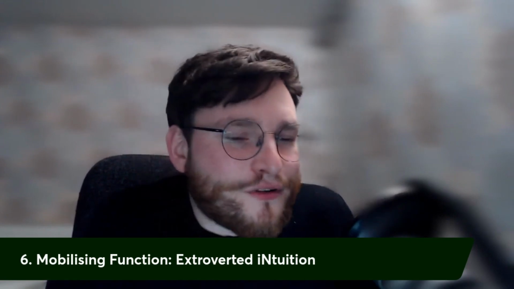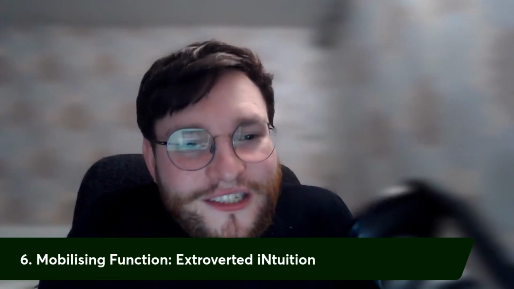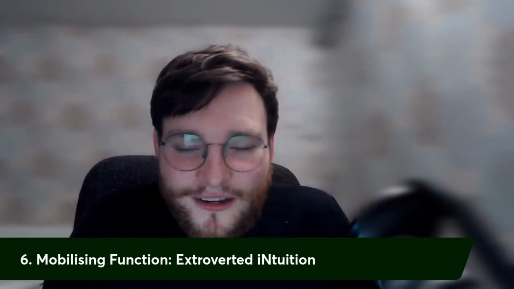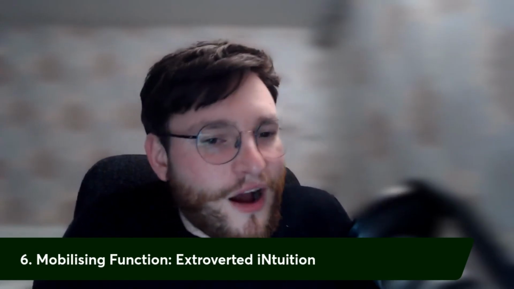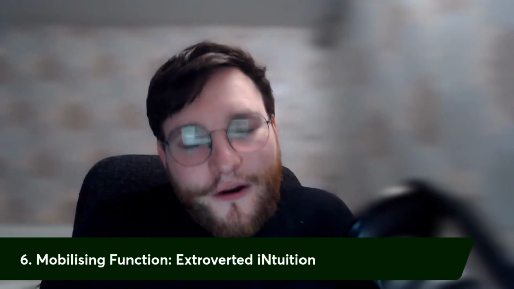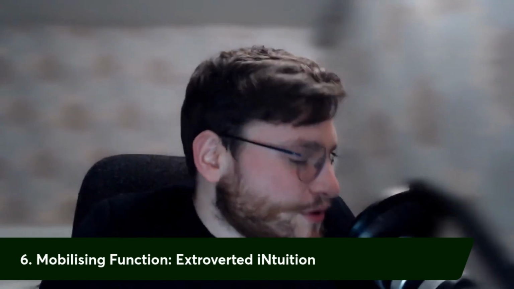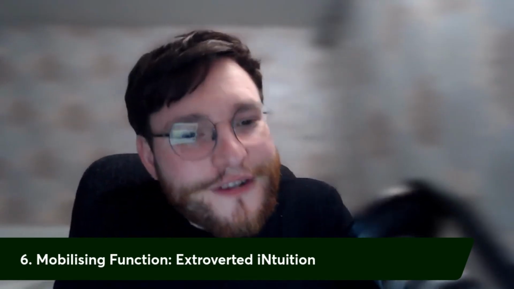These are the types which are most naturally excited by the idea of diversity and inclusion. This extroverted intuition provides that inclusivity. The idea of belonging, everyone coming together, is very much one of including all different kinds, all different points of view together in a single harmony.